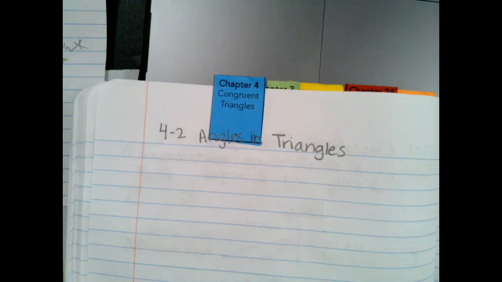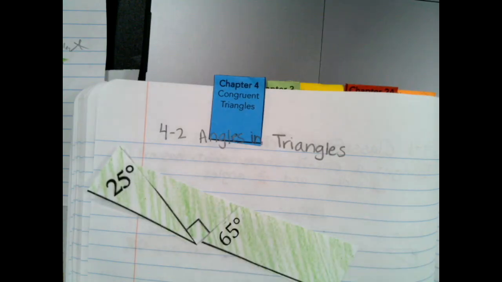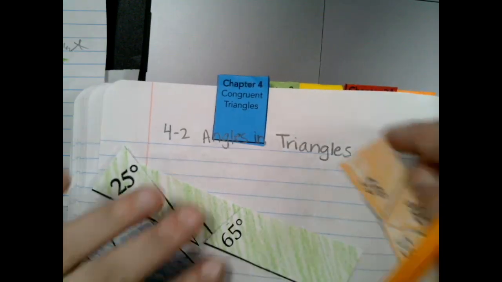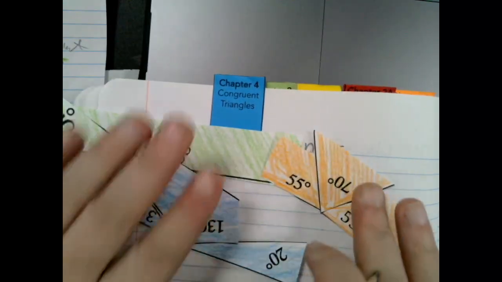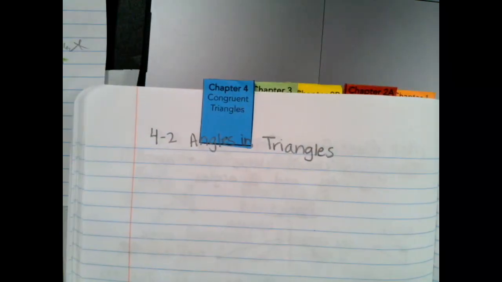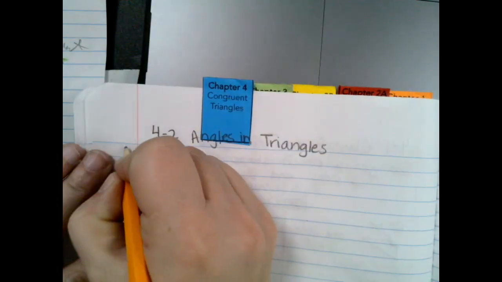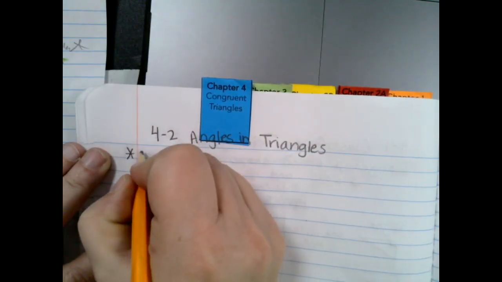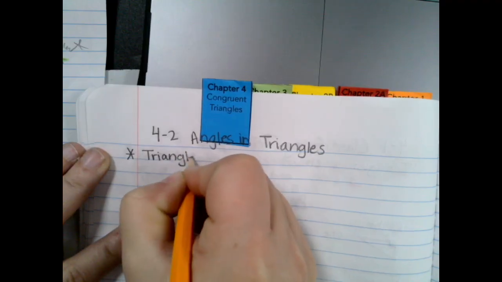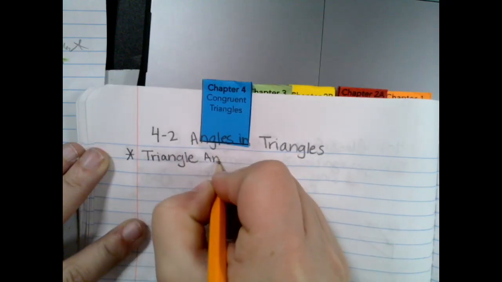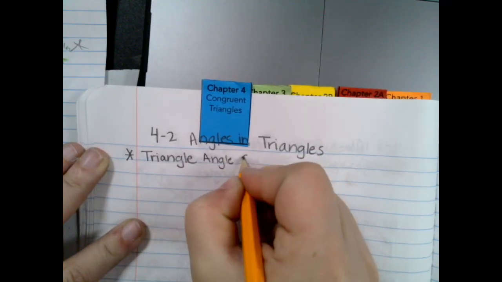All right, as we saw today in our magic trick, what did happen with all those triangles that we cut up? They fit together to make how much? 180. So that's going to be our first theorem, the triangle angle sum theorem.